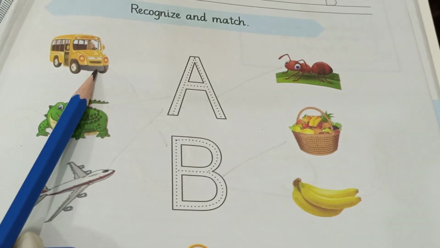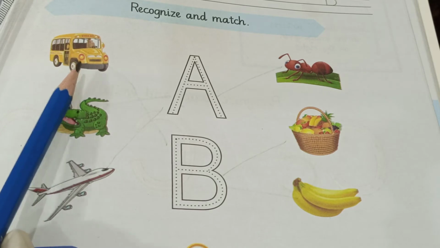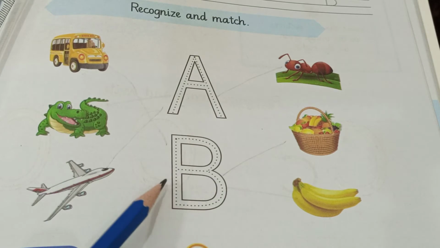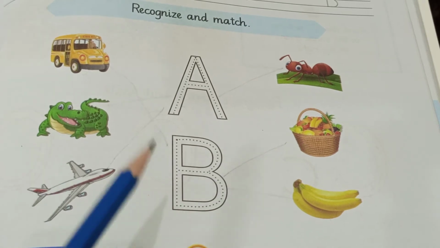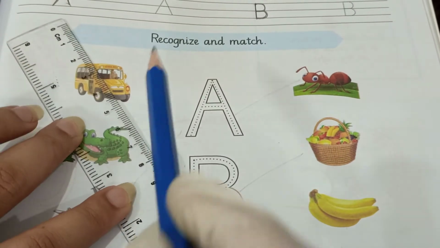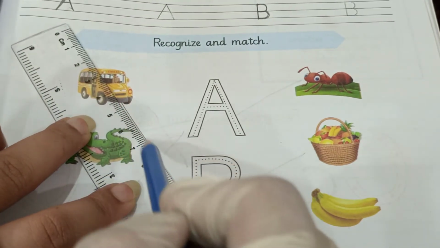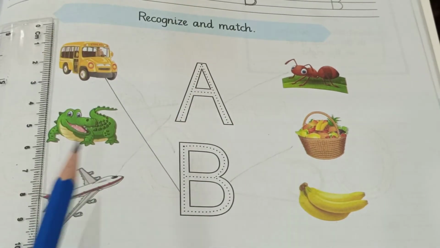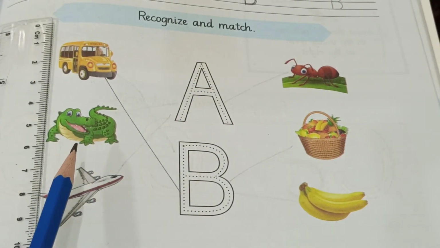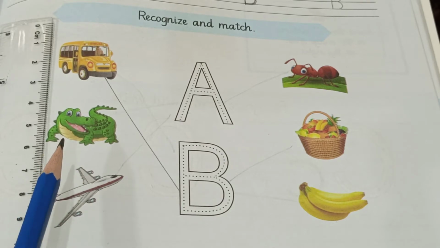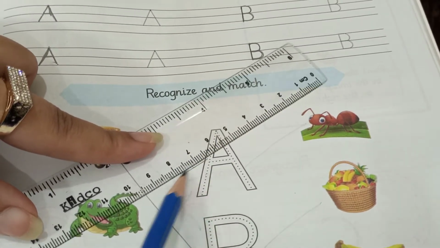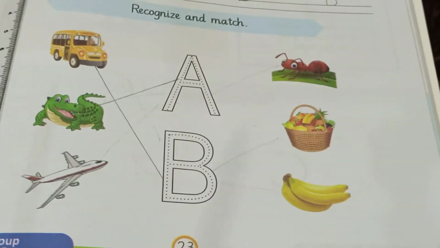I am going to start from this side. The first picture is of a bus. Bus. That means it sounds B, so we are going to match B with bus, with letter B. Next we are having alligator. Alligator. That means A. So we are going to match it with capital A. Right?